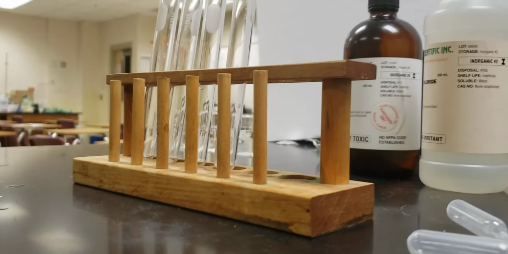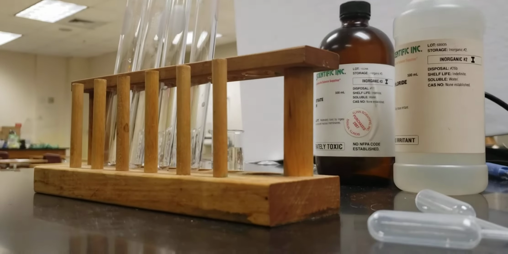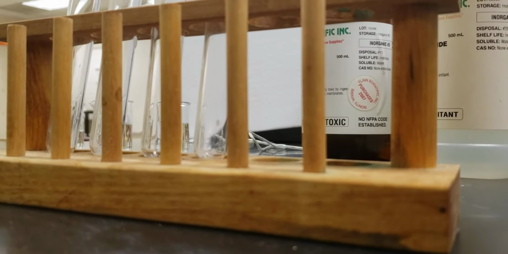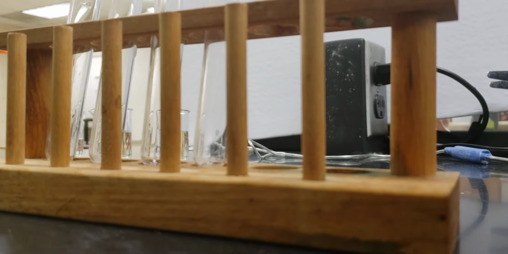And so the first thing that we're going to do is indicate for all of them which solution is going to be in each one of them.